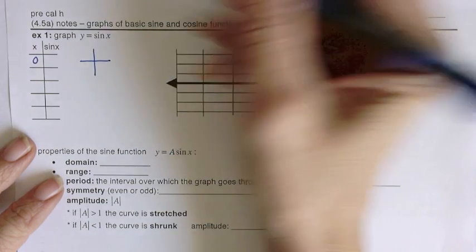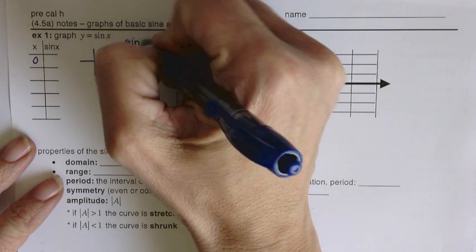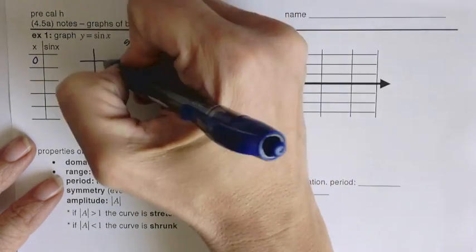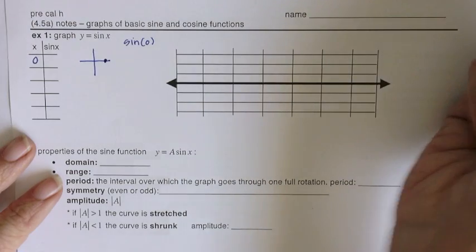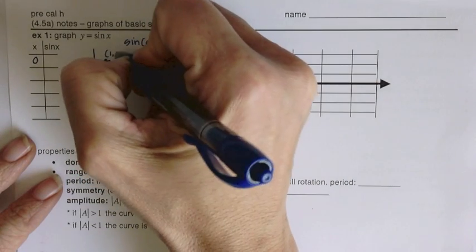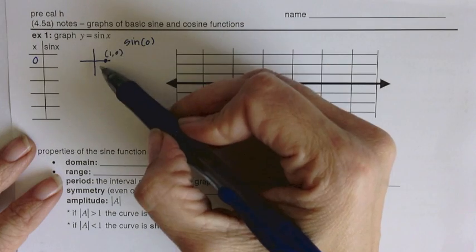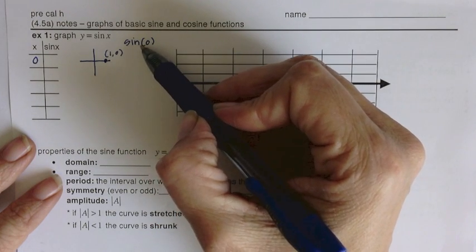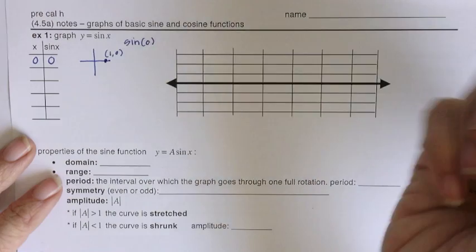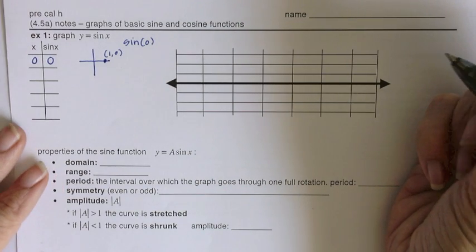So for example, if I want to know the sine of 0 degrees, I graph an angle of 0 degrees. I notice that it's a quadrantal, so I go to (1, 0). When we're on the unit circle, sine goes straight with the y, and the y value is 0, so the sine of 0 is 0. You could double check this in your calculator.